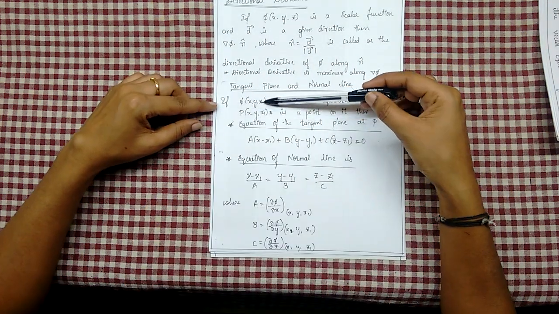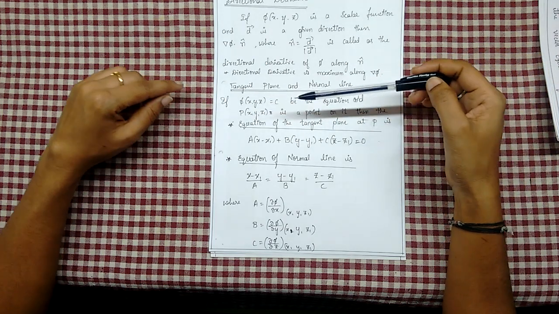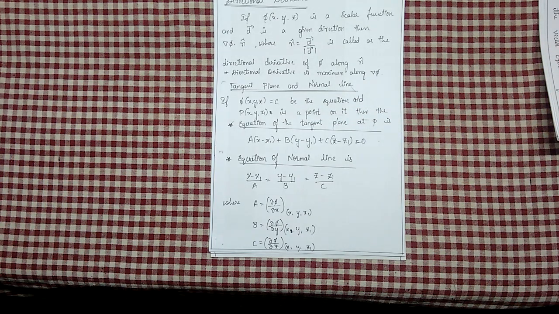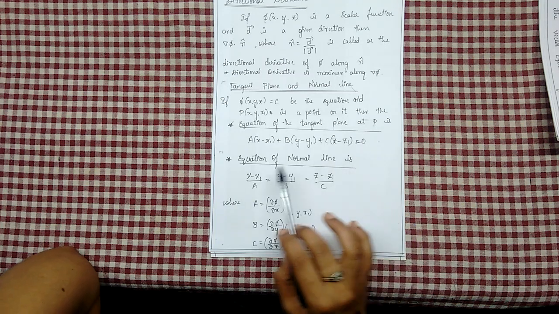Tangent plane and normal line. If phi of x, y, z is equal to c is the equation, and P of x1, y1, z1 is any point on it, then the equation of the tangent plane at P is a into (x minus x1) plus b into (y minus y1) plus c into (z minus z1) is equal to 0.